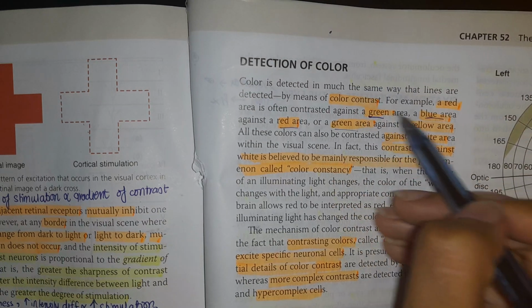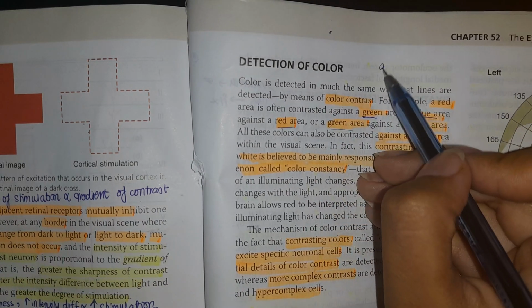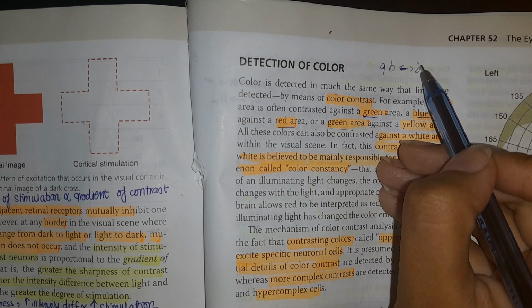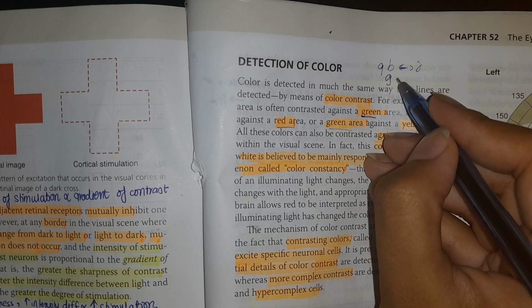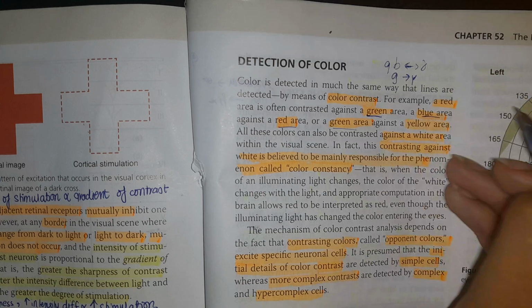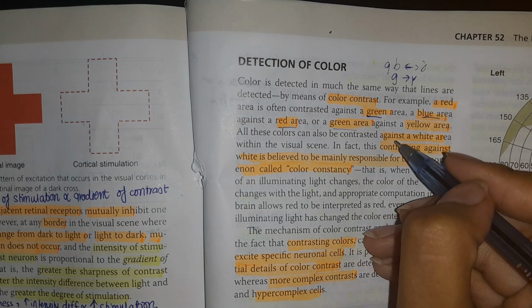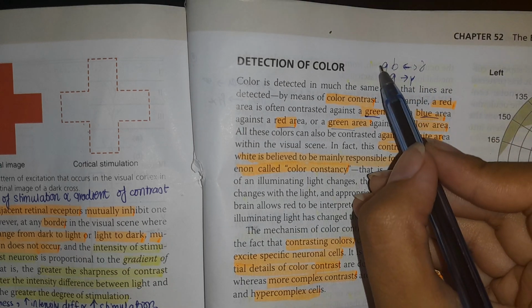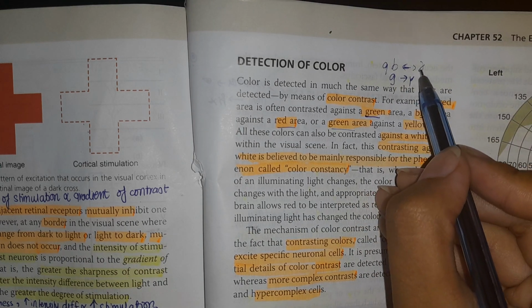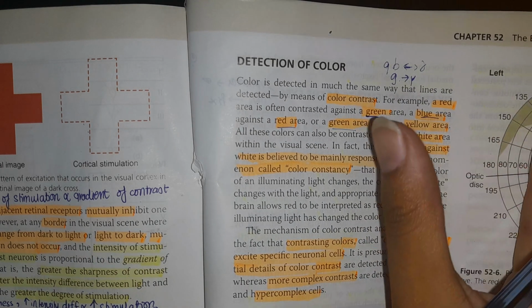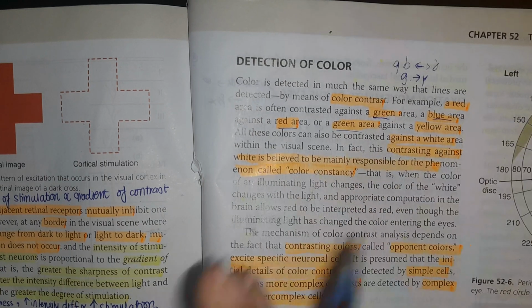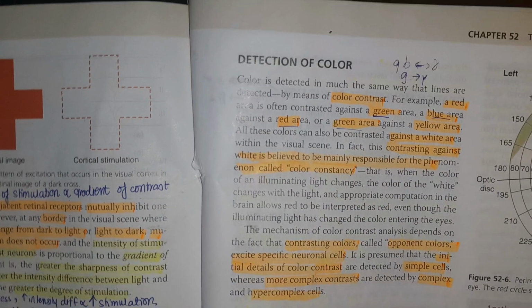Majorly it is a green or blue area with the red one. So green or blue is contrasting with the red one, or green is contrasting with the yellow one. All these colors can be differentiated against a white area as well, but majorly this is how the differentiation takes place. But all the colors of the prism can be differentiated against white light because that helps in the maximum contrast being built.